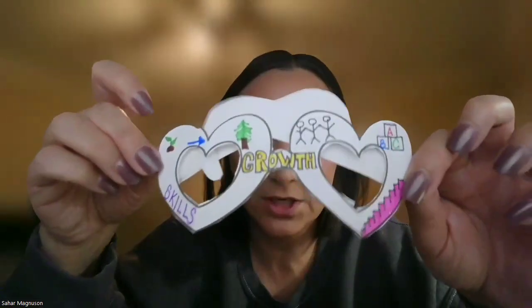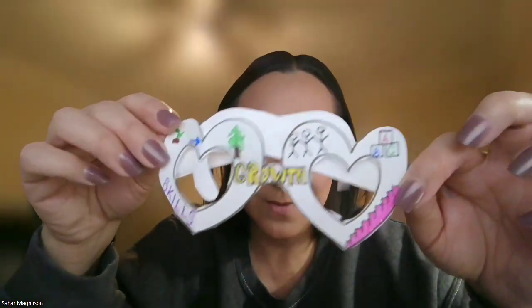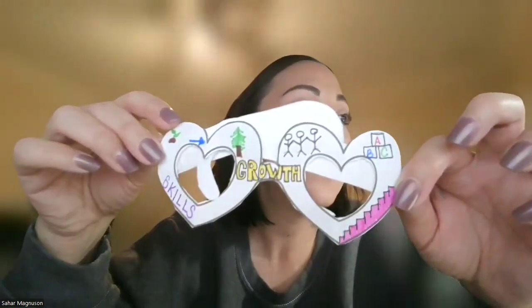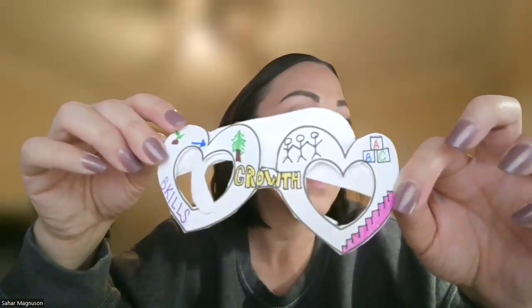And then the way that the OT would implement these is by doing appropriate activities for whatever age or cognitive and motor development stage that client is at, and then helping them to continue progressing through that.